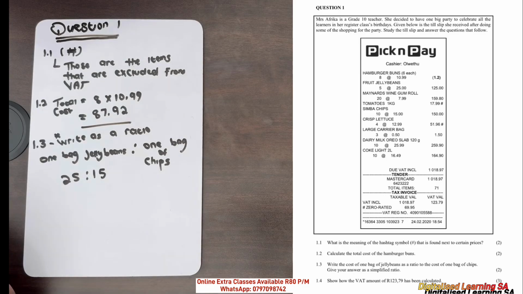If we go back to our question, we are told to give our answer in a simplified ratio.